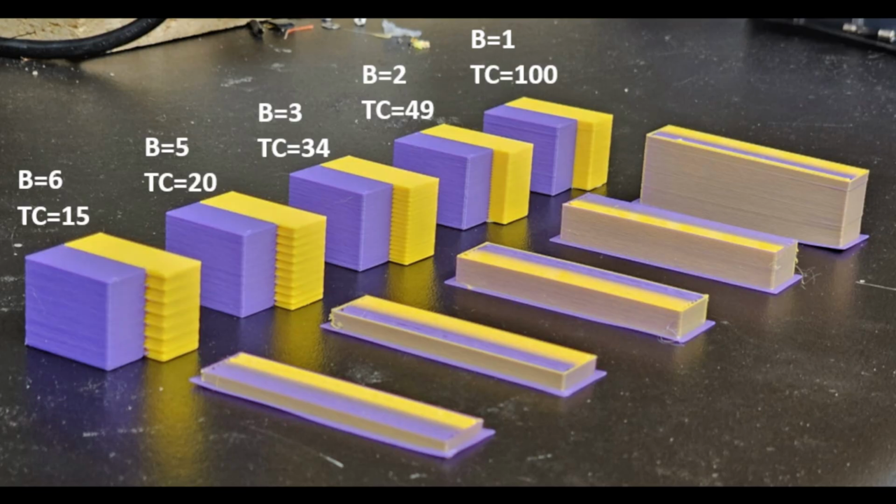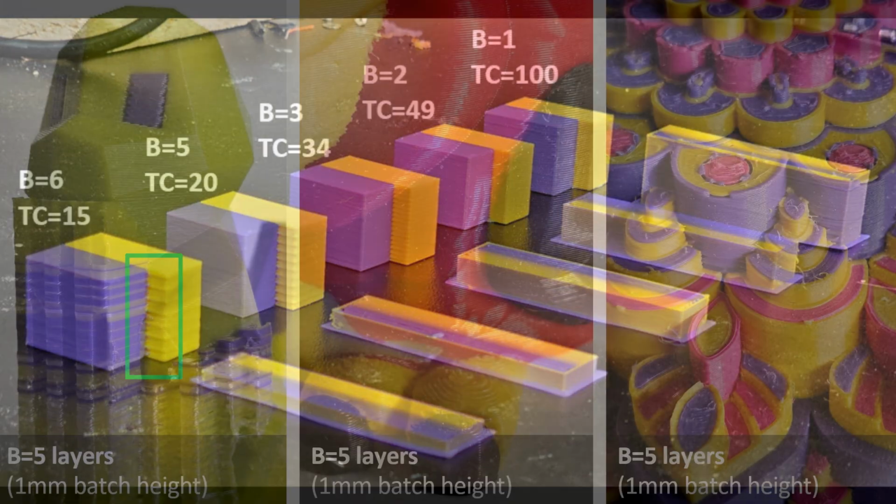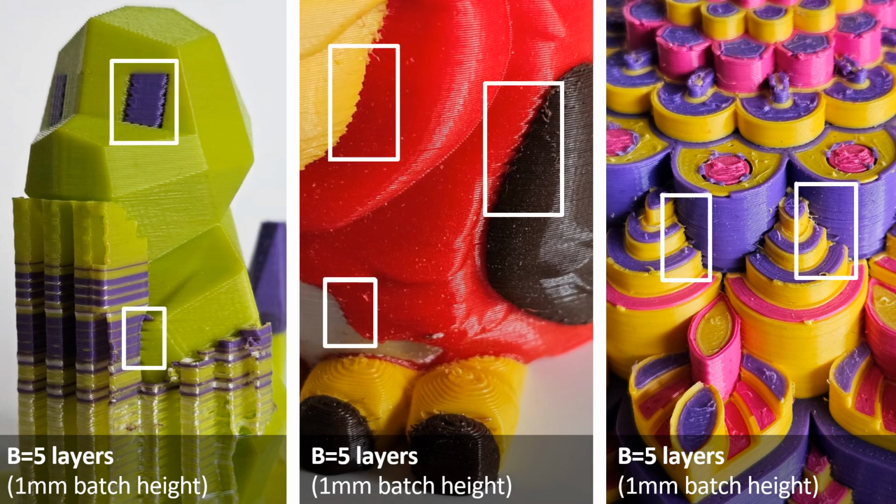For example, if we increase the batch number to 6, meaning 6 layers of the same color are printed consecutively before switching to another batch, a wavy pattern may appear on the yellow part. Yet this pattern is not visible on the purple section because it's located deeper in the model. Here are a few more cases to support this statement.